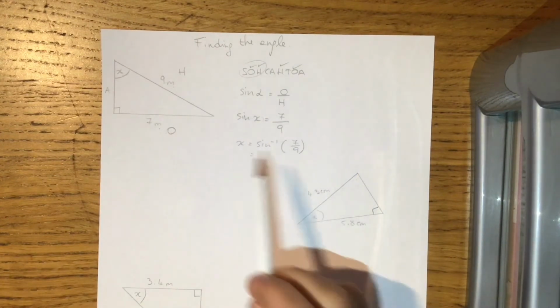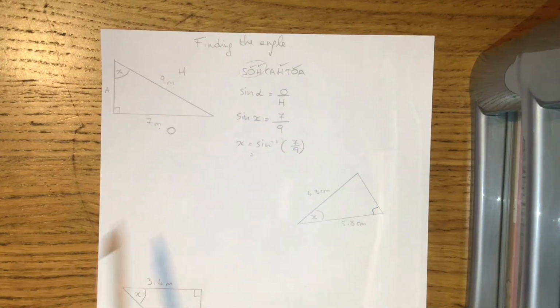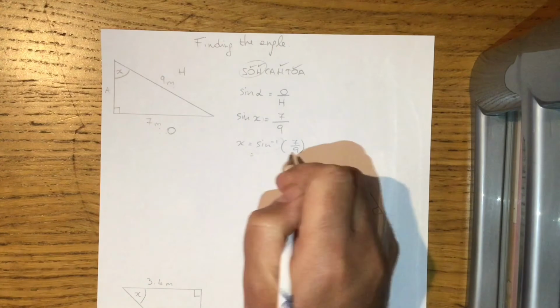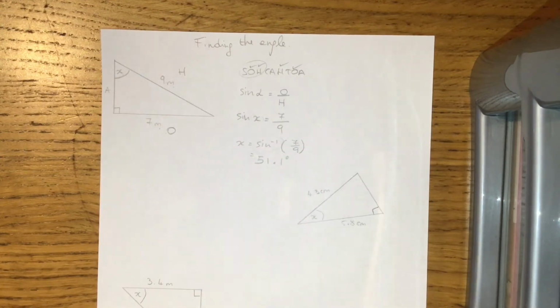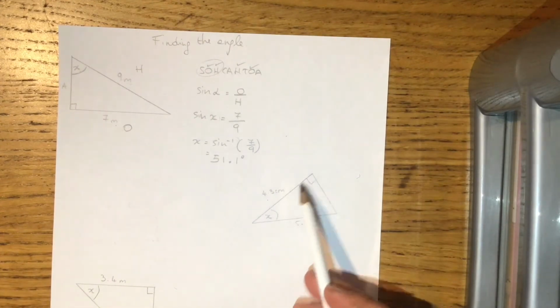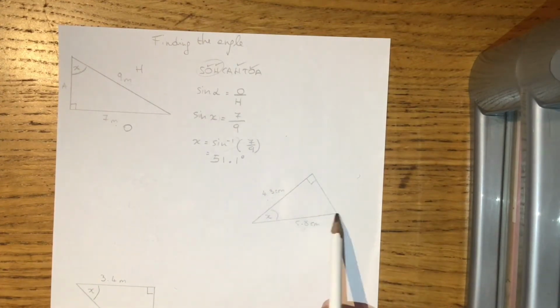I'm going to put that in a calculator. In order to get inverse sine in a calculator, you need to press second sine or inverse sine. And the answer here is 51.1 degrees.